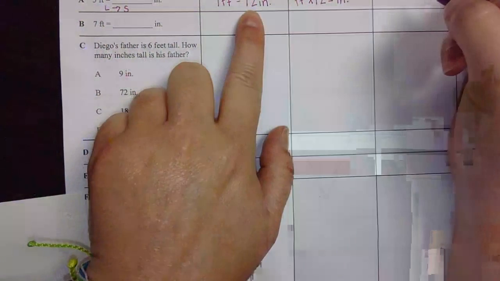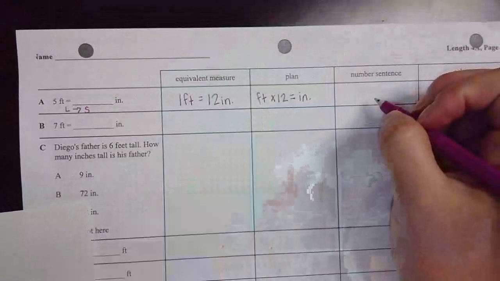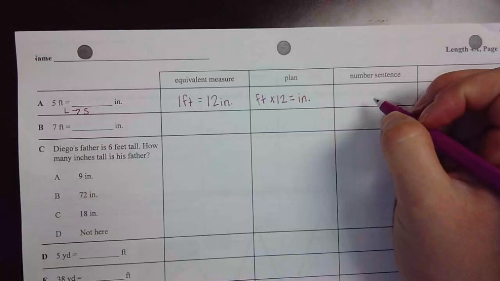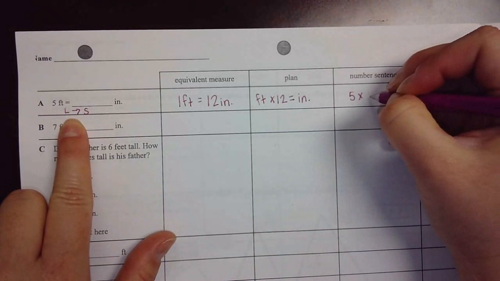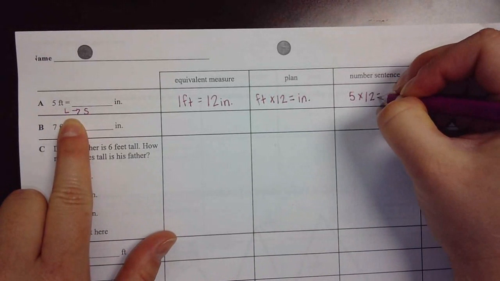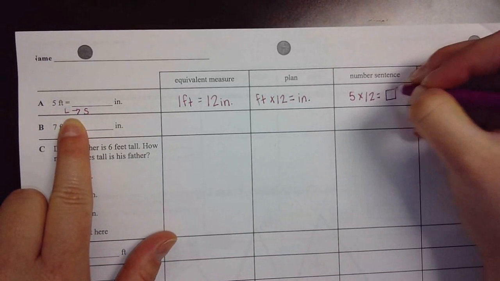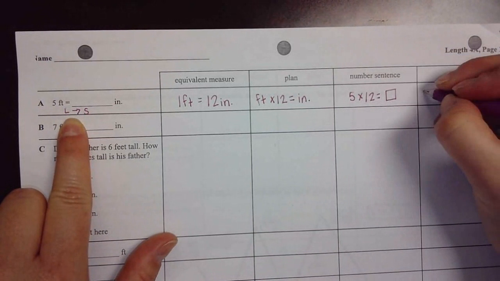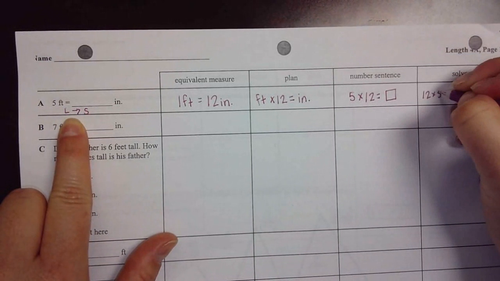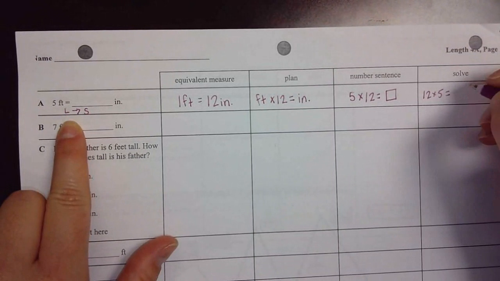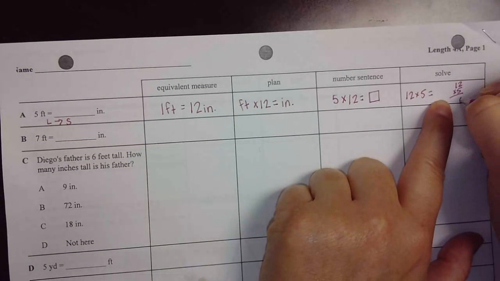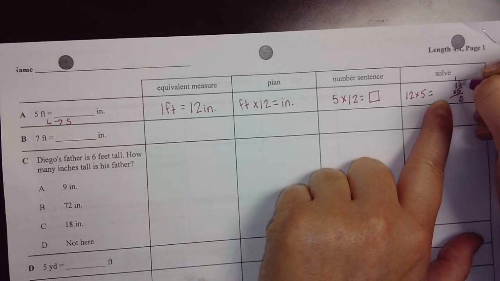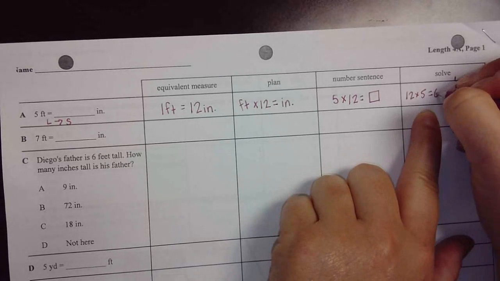So my number sentence: how many feet? 5. So take 5 times 12. There's my number sentence, 5 times 12, is going to equal my inches. So to solve, I'm going to write 12 times 5. 5 times 2 is 10, regroup. 5 times 1 is 5, plus 1 is 6. So 60 inches. There you go.